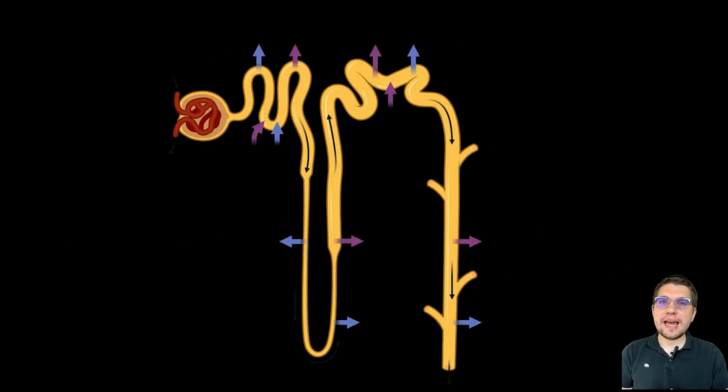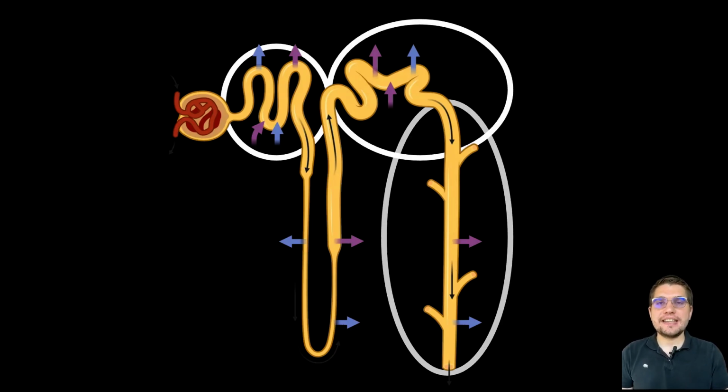There are several types of RTA, each with distinct mechanisms and clinical features. Before I start talking about types of RTA, I wanted to quickly orient you on this image. Here, you see the key players such as the proximal tubule, distal nephron, and collecting ducts.